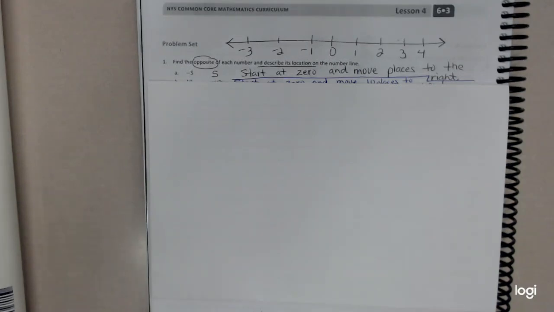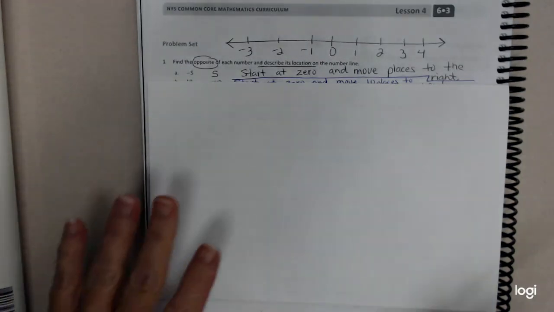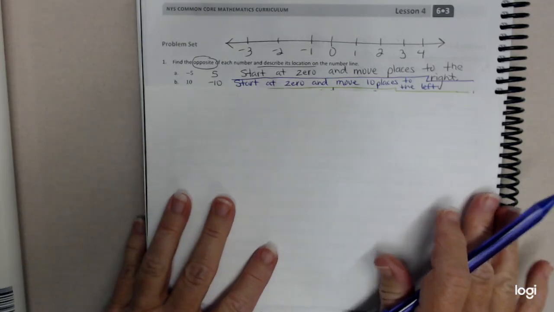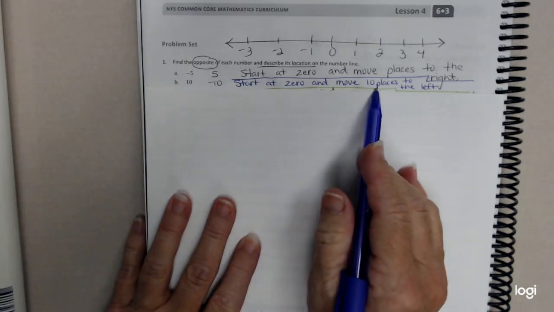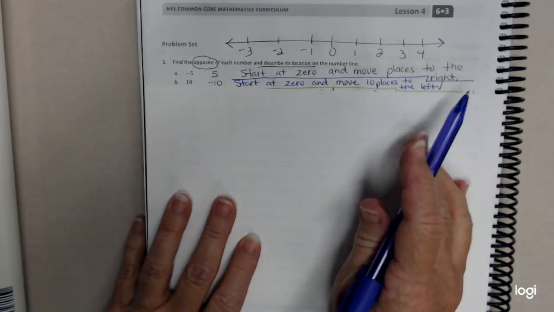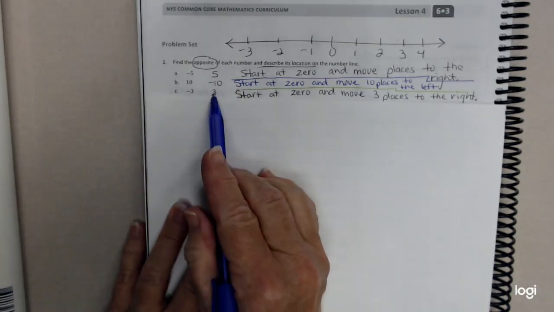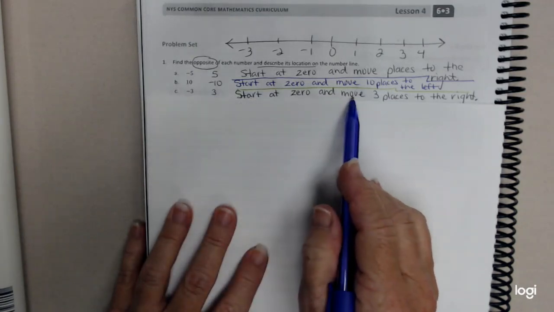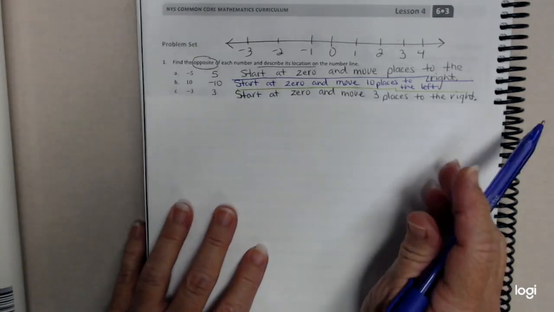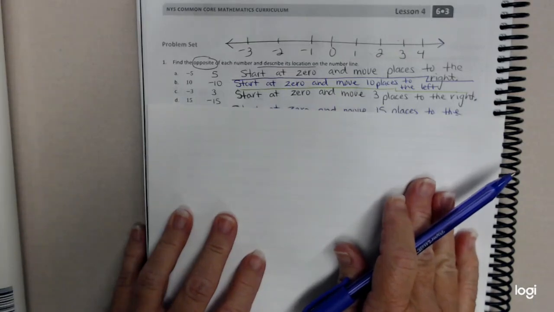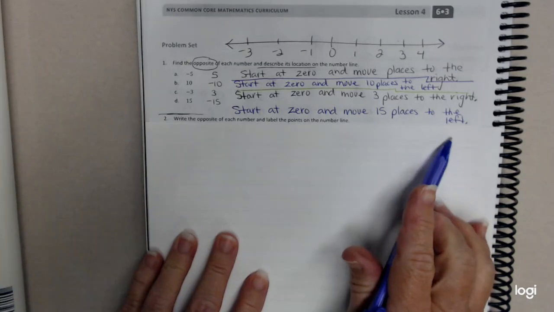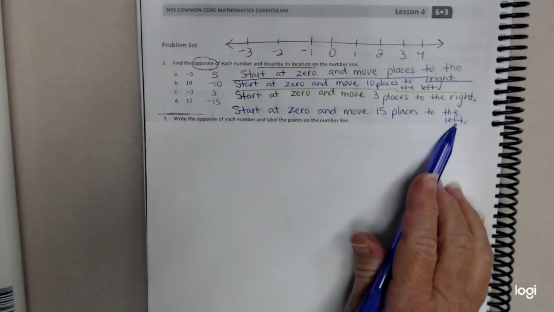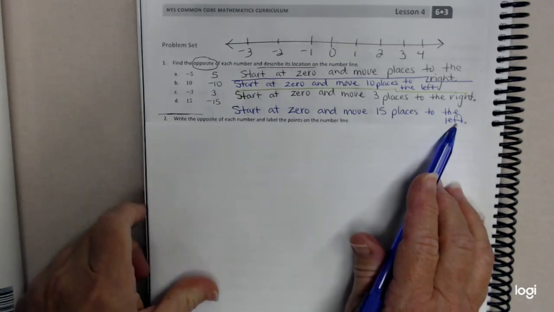Okay, so let's look and see how you did. Problem 1B was negative 10, so I wrote on my paper to start at 0 and move 10 places to the left. Looking at positive 3, I said start at 0 and move 3 places to the right. And then my last one, negative 15, start at 0 and move 15 places to the left since I'm going negative. Once again, if you did not get this all written down, please pause the video so that you can write all of your answers.